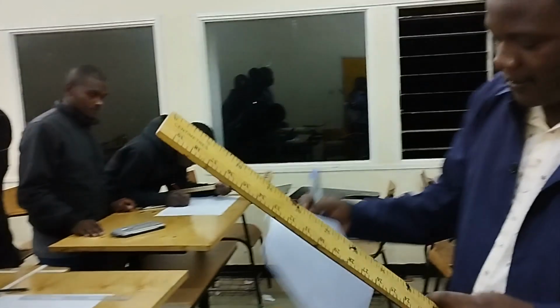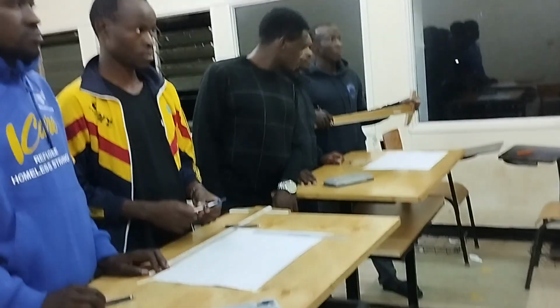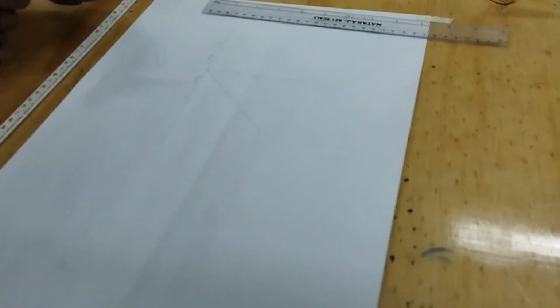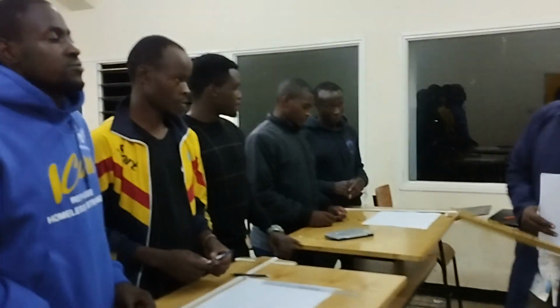Before we finish our session, I want us to review what we have learned. So we have learned about bisecting a segment and an angle. Can you remind us what a line bisector is? A line bisector is a line which cuts a line into two equal parts.